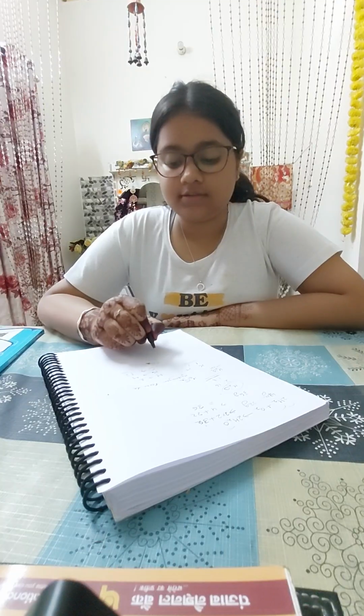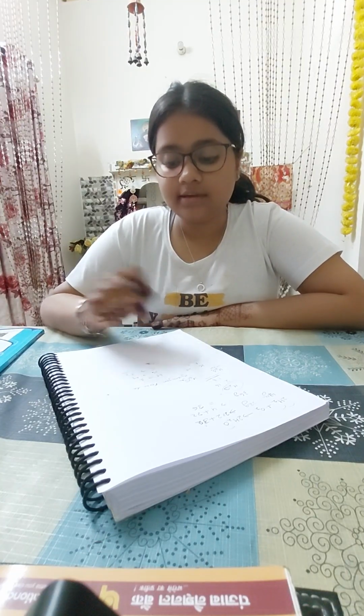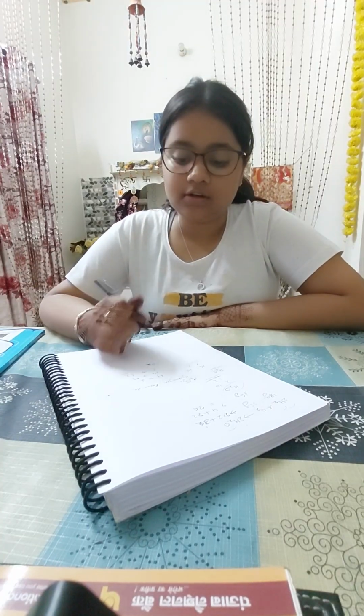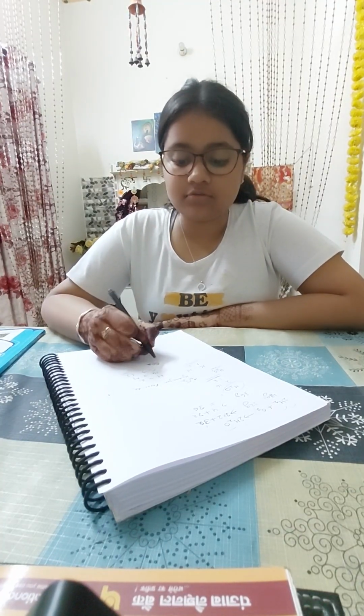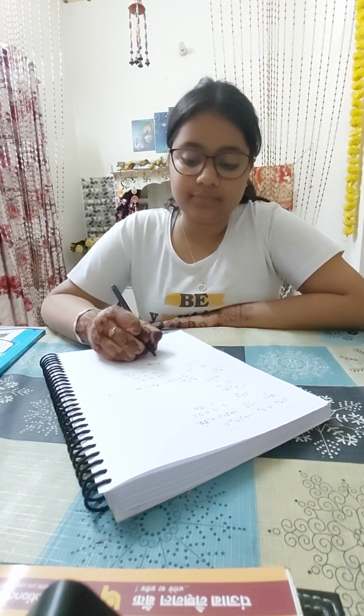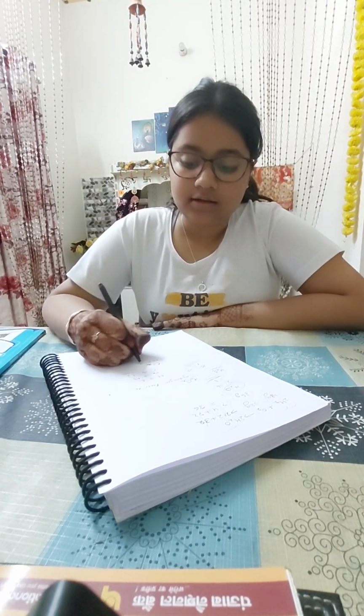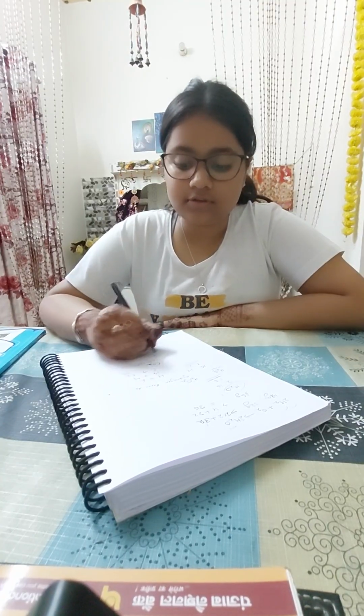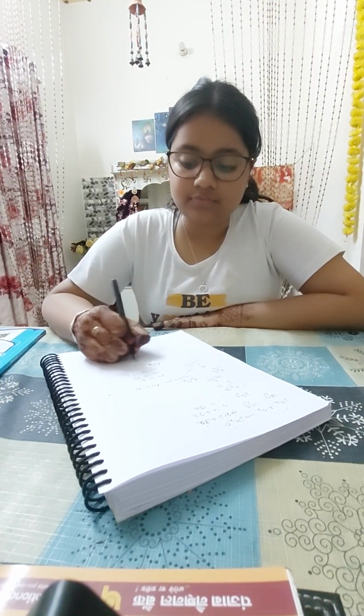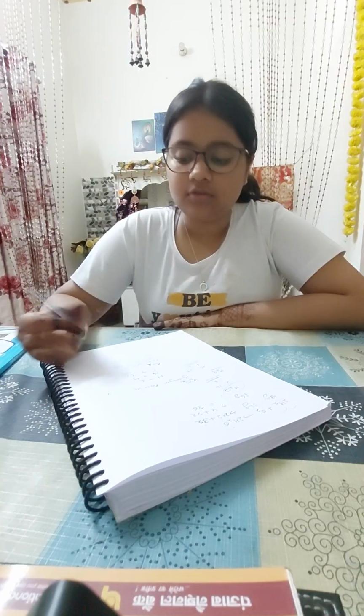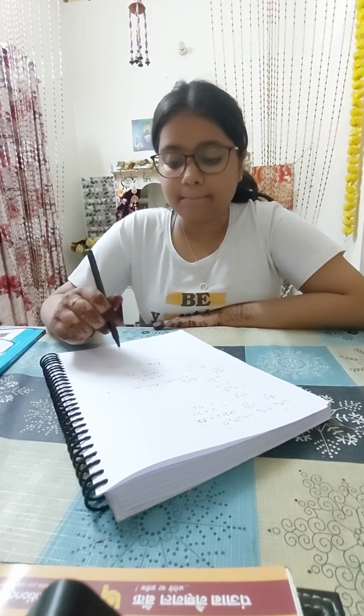Now molecular mass. In molecular mass, we add the atomic masses of the elements that form the compound. For example, CO2. Carbon has an atomic mass of 12, plus oxygen has an atomic mass of 16, but there are 2 oxygens, so 16 times 2 is 32, and now 12 plus 32 is 44. So 44 U is the molecular mass.